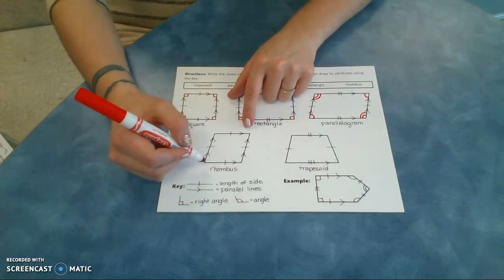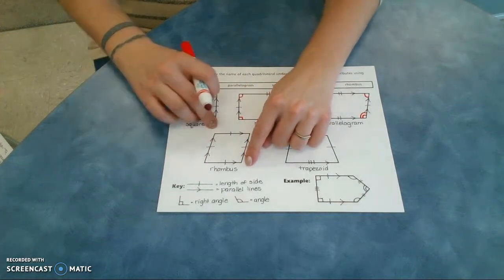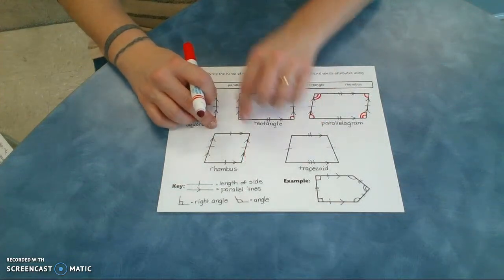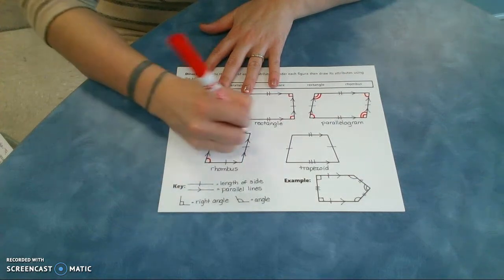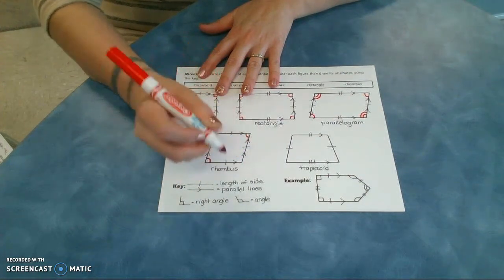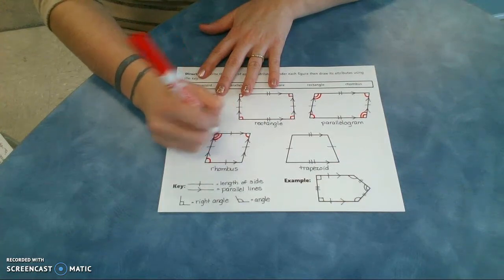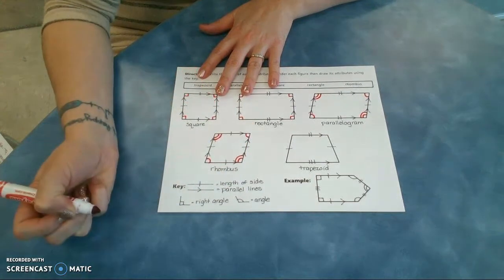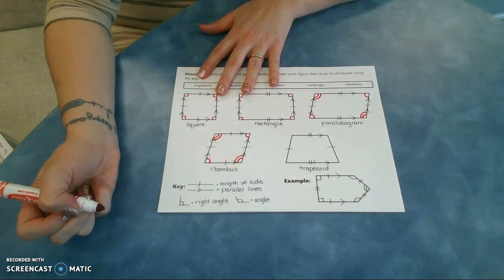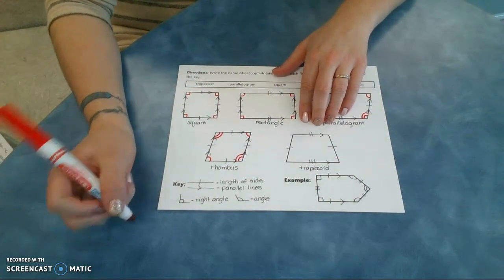A rhombus is the same as a parallelogram in that we have 2 acute angles and 2 obtuse angles. We're going to mark our angles in the same manner. Our acute angles will get 1 arc, and our obtuse angles will get 2 arcs. Again, our trapezoid has to be different.